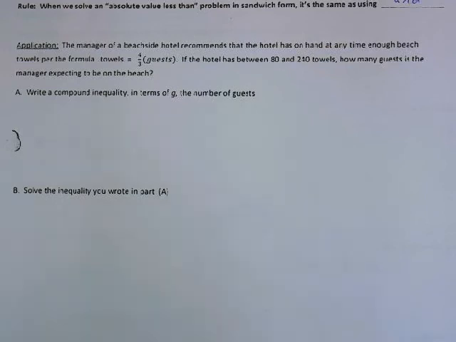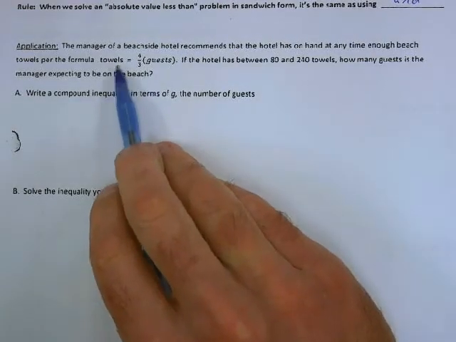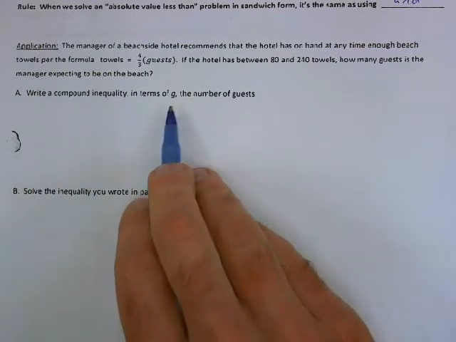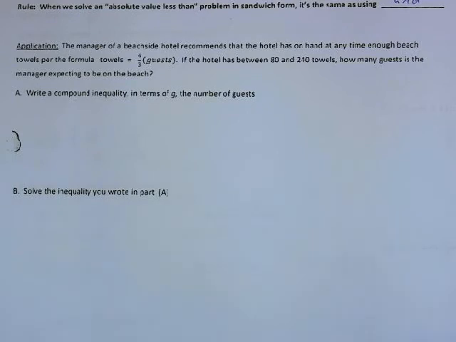So the application problem says the manager of a beachside hotel recommends that the hotel has on hand at any time enough beach towels per the formula. The towels should equal 4/3 the number of guests. In other words, they should have 1/3 extra towels for all the guests. If the hotel has between 80 and 240 towels, how many guests is the manager expecting to be on the beach? So we want to write a compound inequality in terms of G, the number of guests. So we're writing it with G instead of x is the main thing.